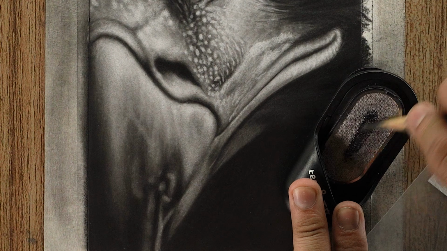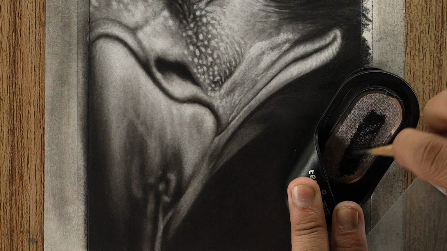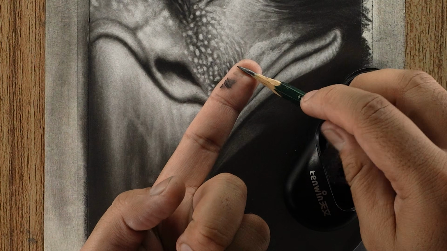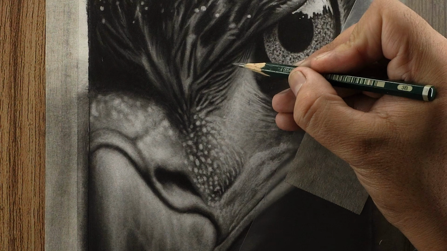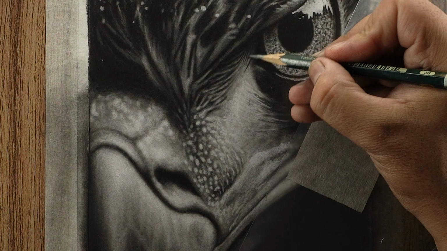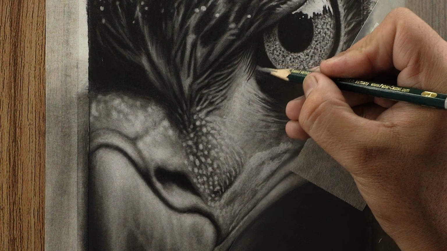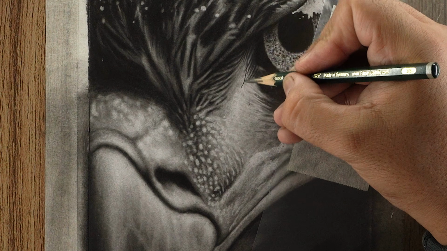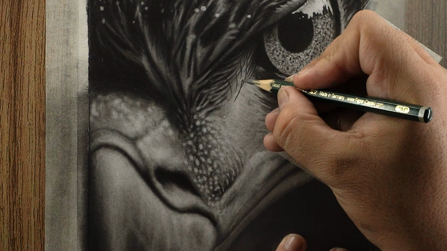Okay, so it's time to add the long hair texture, and for that I'm using my 3B pencil. I'm rubbing it on a scraper to create a sharp chisel tip, and now using it to add these hair strokes very carefully. Notice that I'm placing the tip of my pencil on the spot from where I want the hair stroke to start and then flicking my pencil in one go. This will help us in achieving an even stroke with a needle-like thin end.